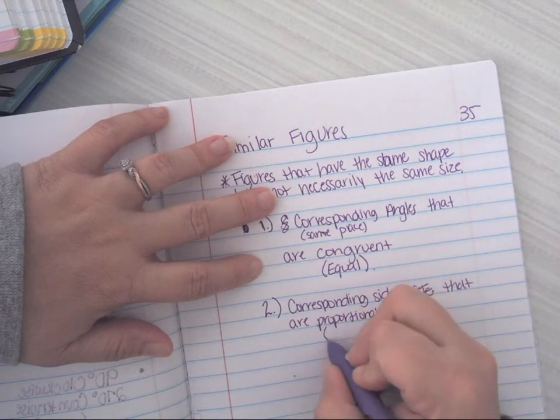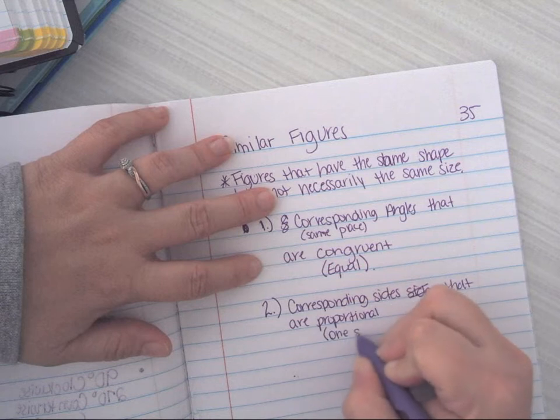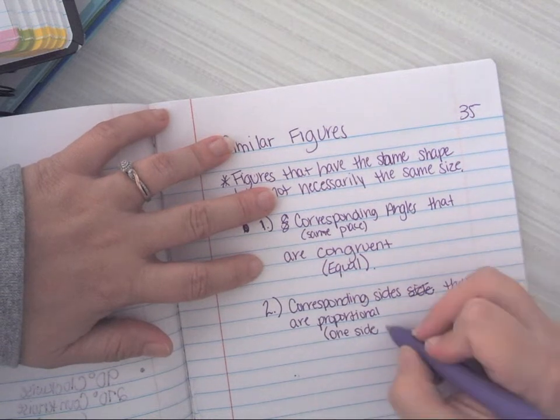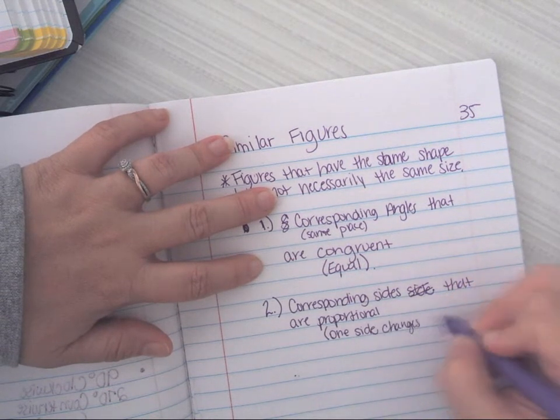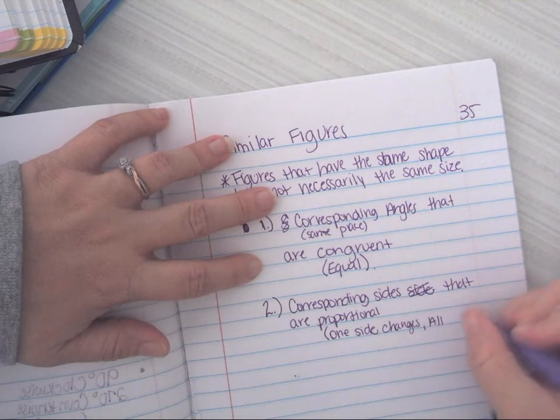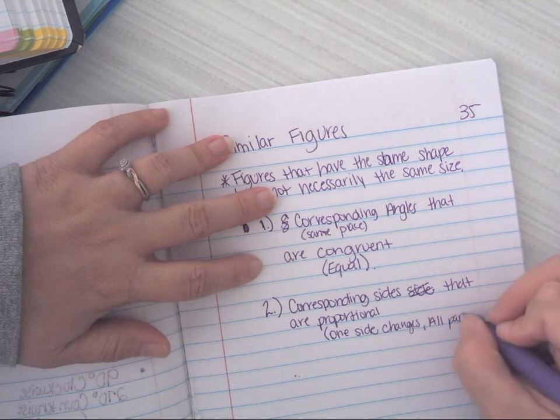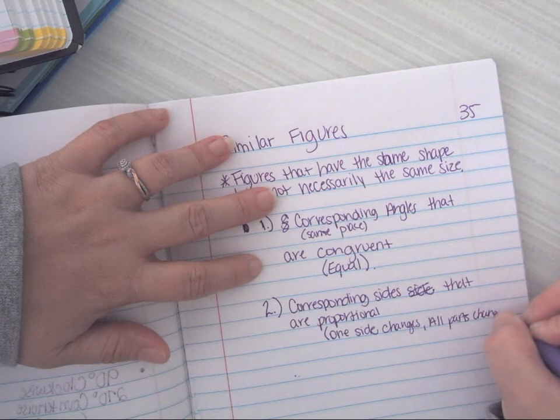That just means that when one side changes, all parts change. So it's like proportional.